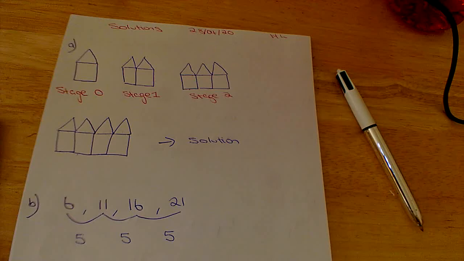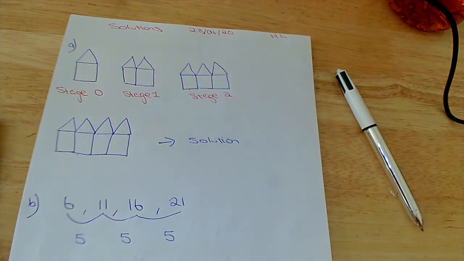This is the first question and it is from the exam paper. It says Jason makes a sequence of a certain number of lines L arranged in a pattern. The first three stages of Jason's sequence are shown below. The sequence starts at stage 0. There are 6 lines in the first sequence. Then I'm asked to draw the next sequence.